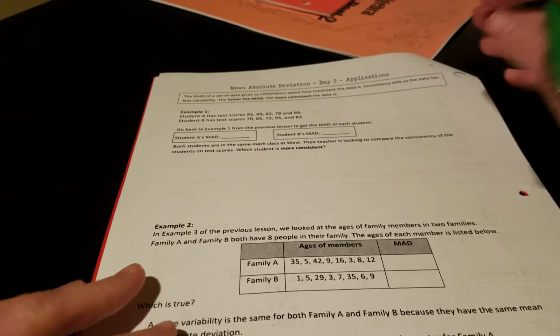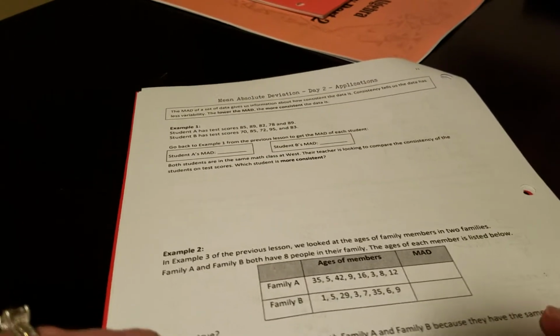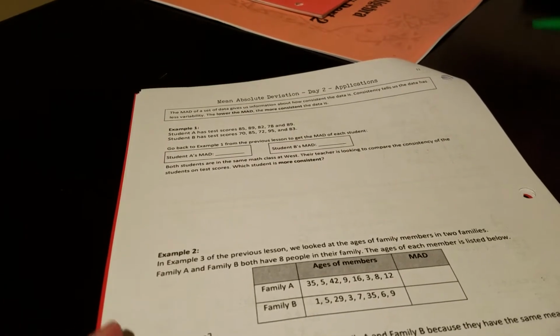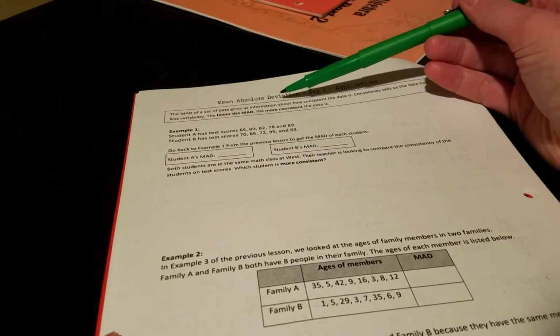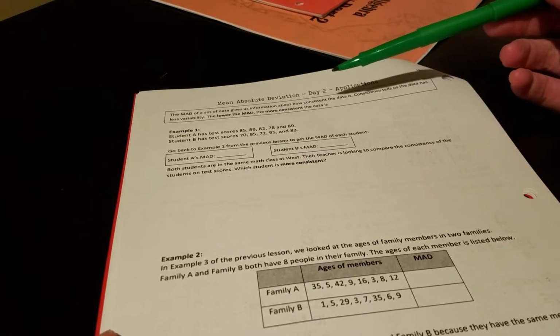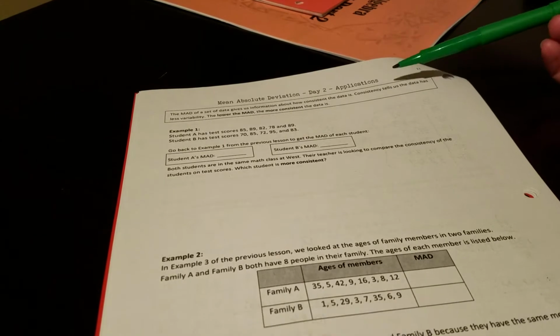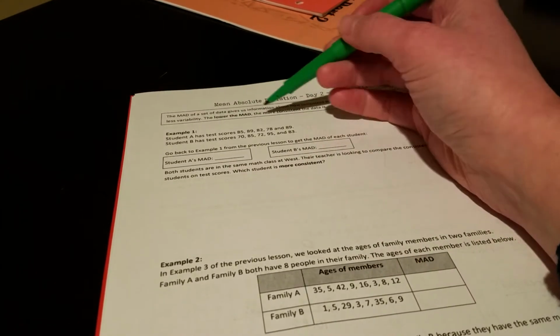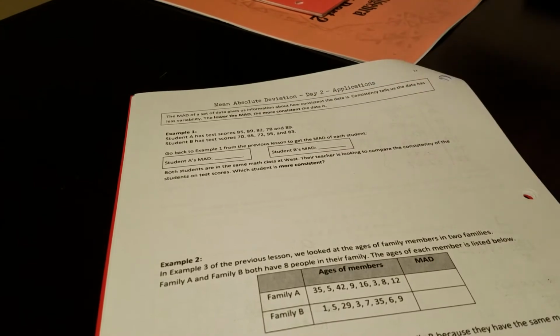All right, so this is day 2 of MAD. These are the applications. So what we're going to do is take a look at some of our data that we looked at in the previous lesson and actually do an analysis on it now. So up here at the top box, it says the MAD set of data gives us information about how consistent the data is. Consistency tells us the data has less variability. So the lower the MAD, the more consistent the data is, which also means the less variability.